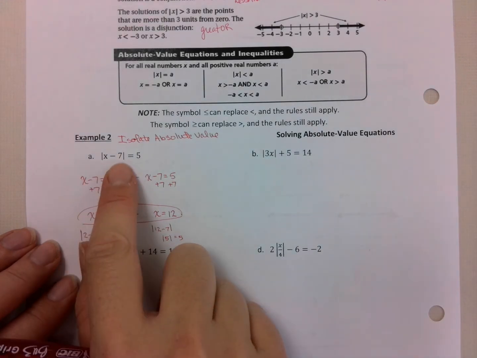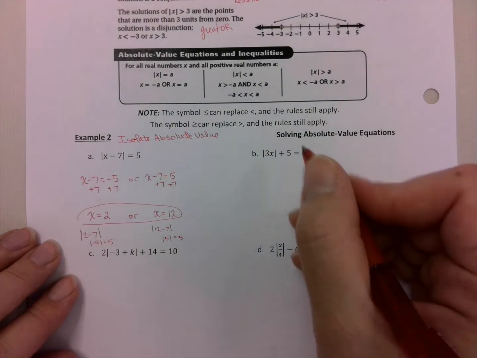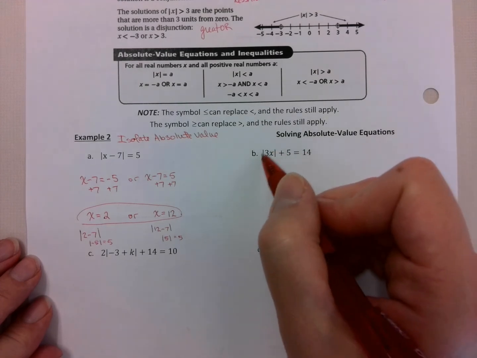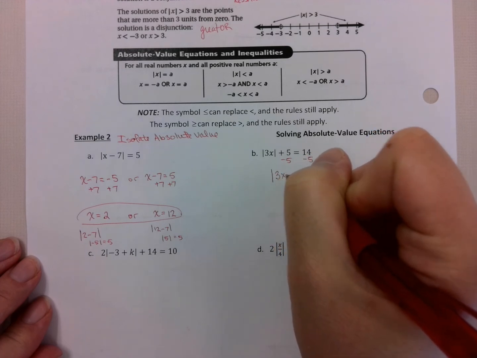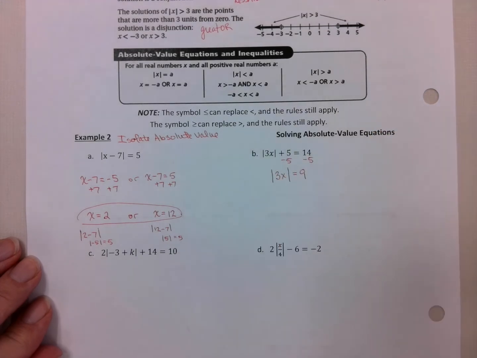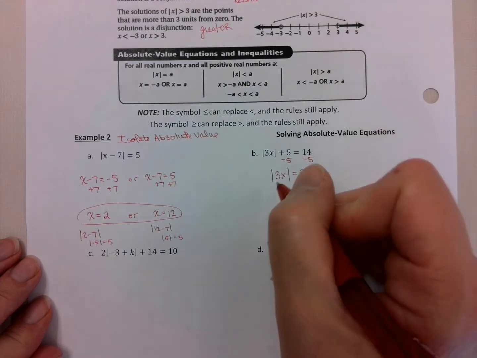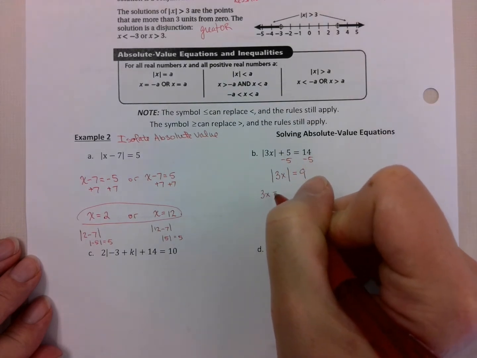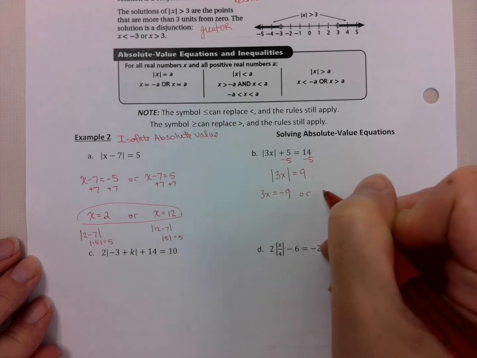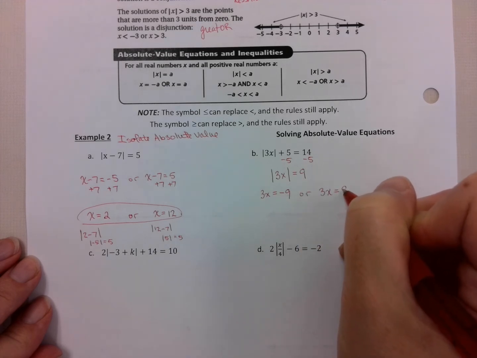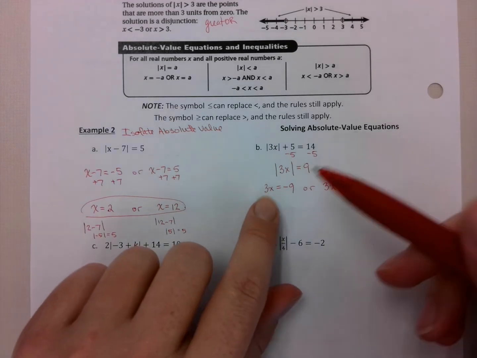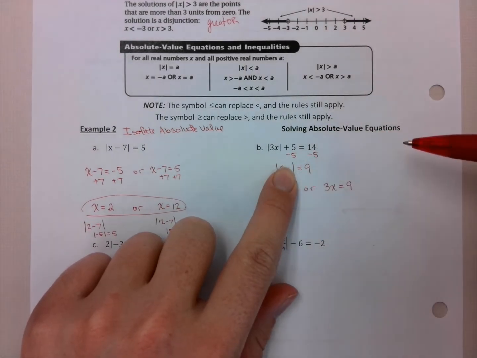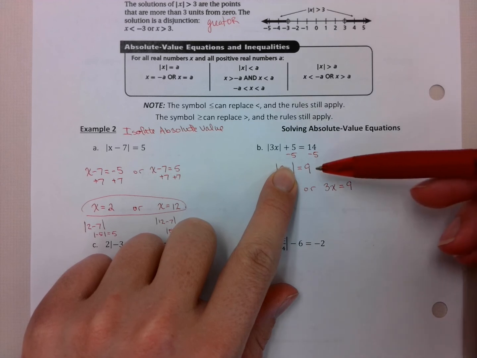So this one started out with the absolute value being on the left by itself. This one has a positive 5 here. I want to focus on this, so I want to move the 5 over. So I have the absolute value of 3x is equal to 9. Now I can start my problem. What's inside, 3x, could be a negative 9, or what's inside 3x could be a positive 9. So whenever you're looking at this, again, I'm not saying what x can be, I'm saying what's inside. I could have a negative 9 in here or a positive 9 to get me the 9.